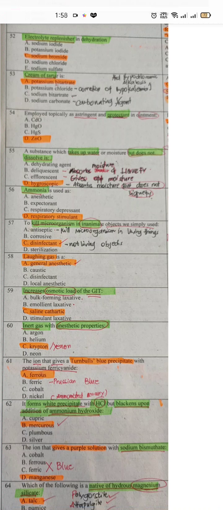So, number 56, ammonia is used as letter D, respiratory stimulant. Your aromatic spirit of ammonia is used as a reflex stimulant by inhalation of the vapor as required for syncope. Your other term for syncope is faint. So, aromatic spirit of ammonia is used as a reflex stimulant by inhalation of the vapor as required for syncope.